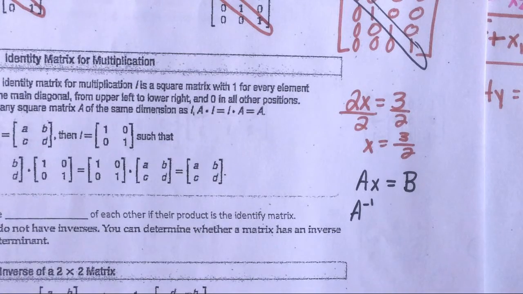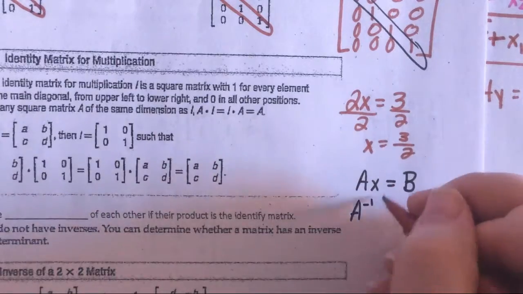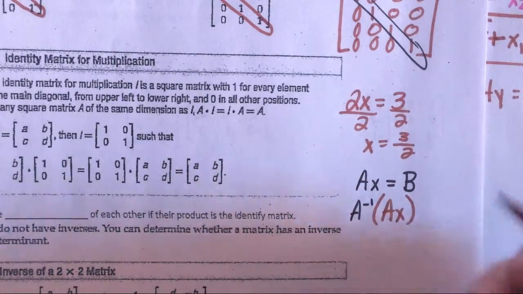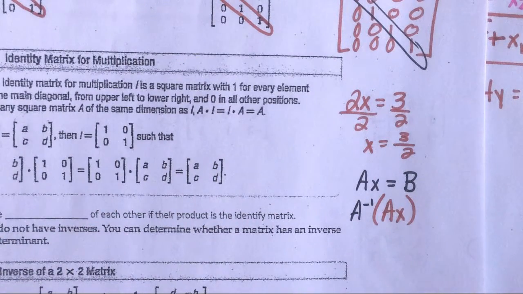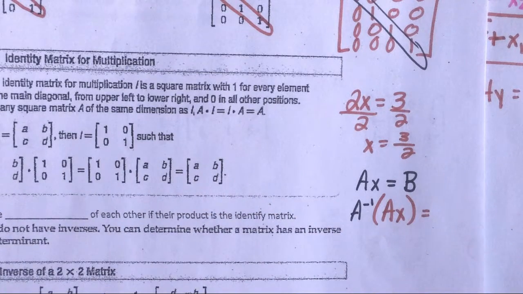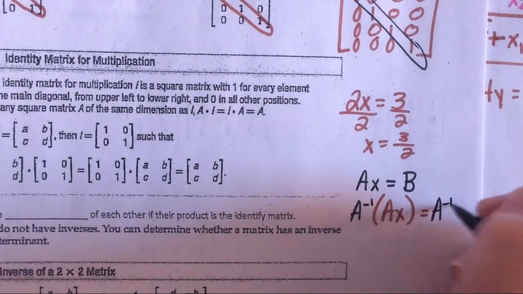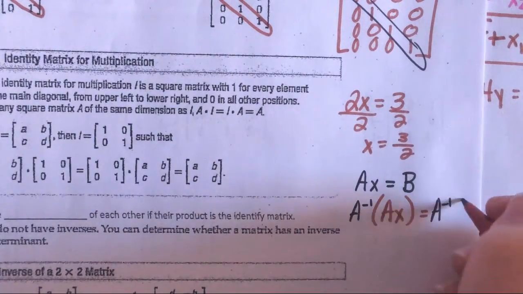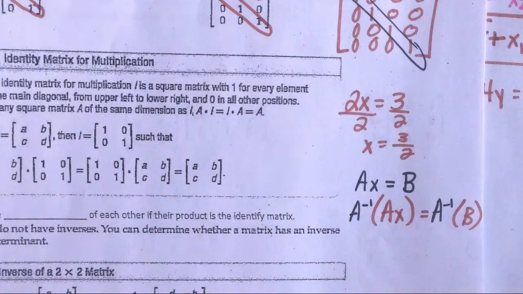And so if we're wanting to kill off A, we're going to use A inverse, but as is typical in math class, if you use A inverse on one side, you have to use A inverse on the other side. So if we use A inverse on the side with AX, we have to use A inverse on the side with B. I'm just going to show you how to do it, and it's super easy.